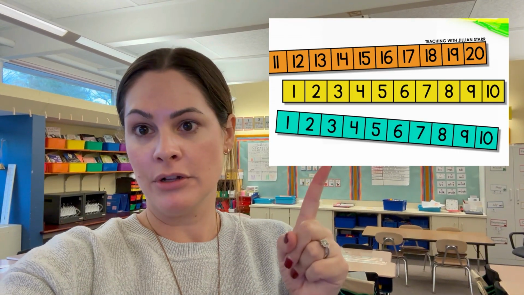And the biggest thing, if you find that your students are having trouble with an actual number line like this one, where they're really just kind of measuring distance, instead I would use number tape. And a number tape looks like this.